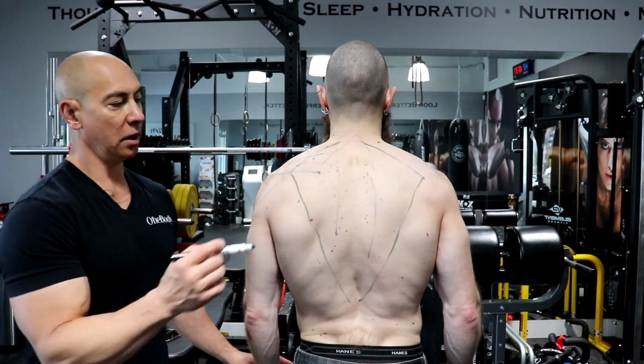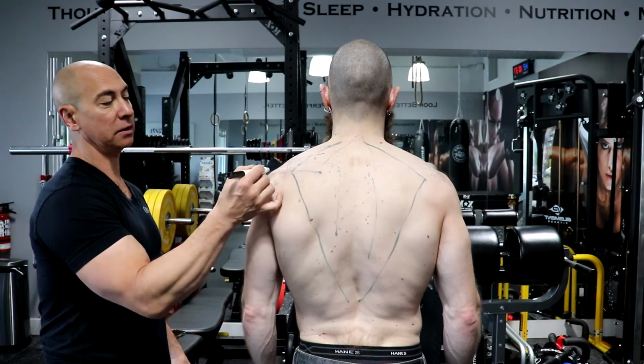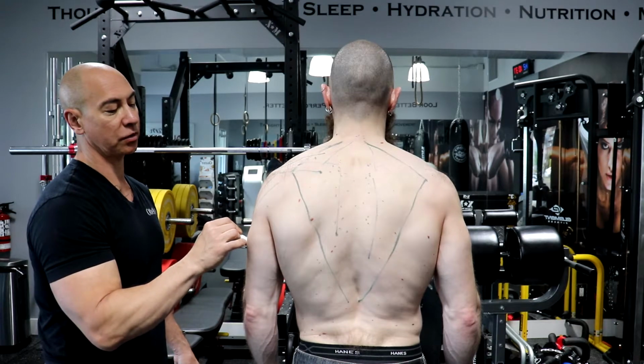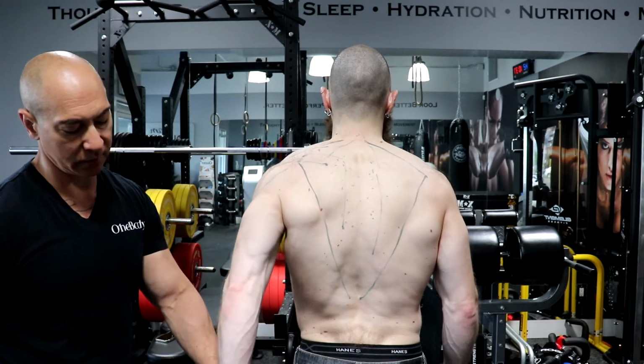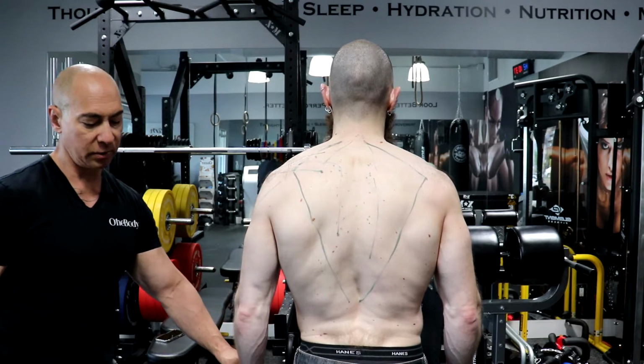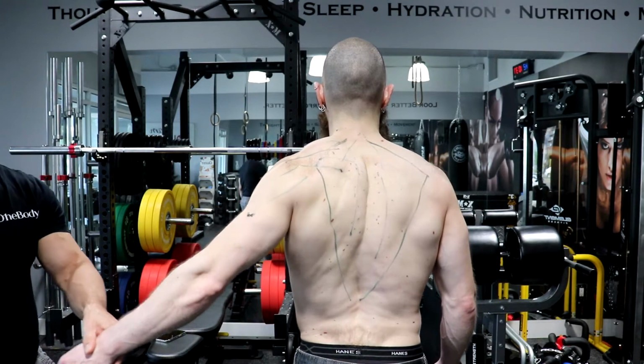Okay. Posterior deltoid is up here attached at the greater tuberosity, and its job is to pull the hand back into extension and abduction and external rotation. And there you have it. That was the anatomy of the musculature and the skeletal anatomy that is responsible for shoulder pain.